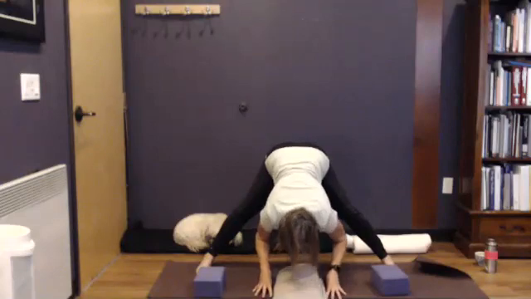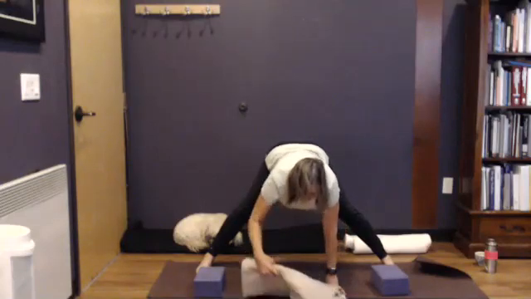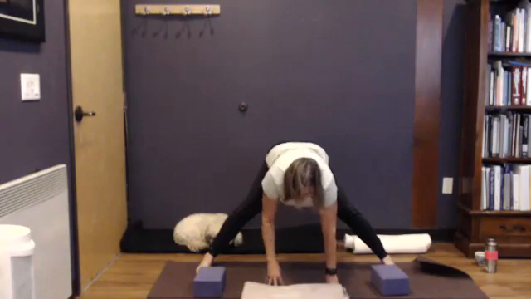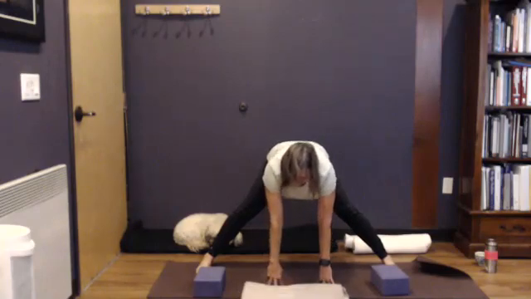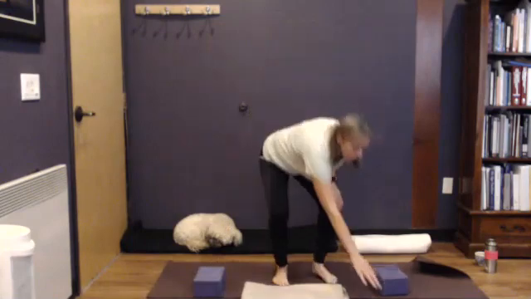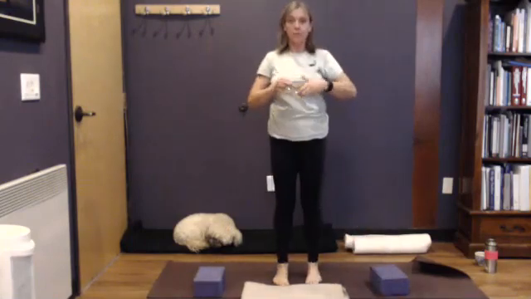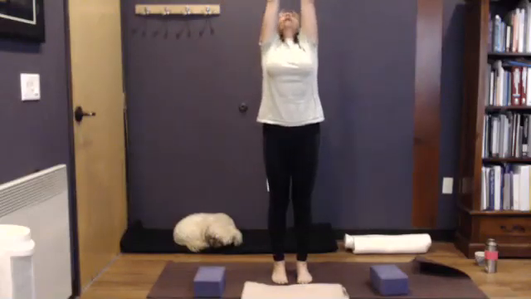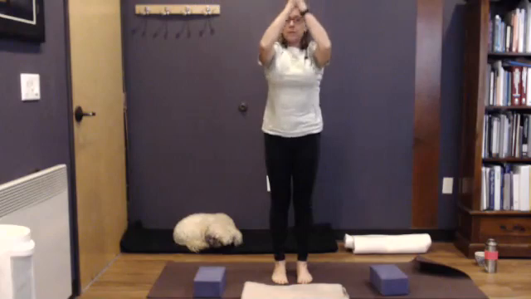Okay, then we're going to walk the hands back out. You can move that prop out of the way, shift your hands up to your hips, and come back up to standing. Let's step the feet together. Inhale, lift both arms. Exhale, hands, Anjali Mudra. We're going to do two more of those.